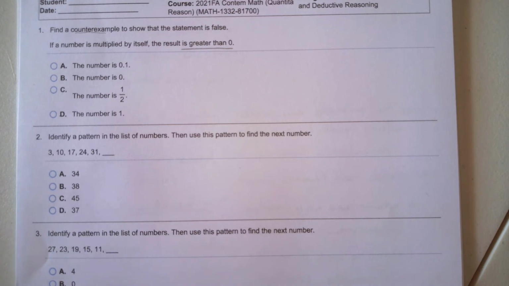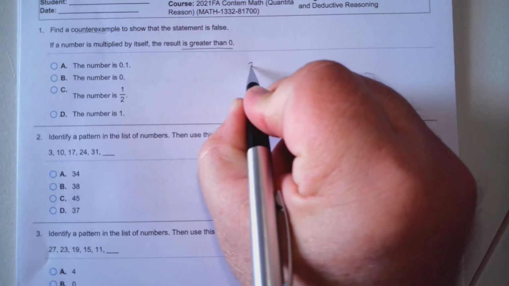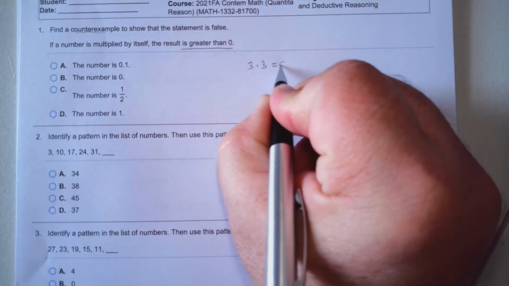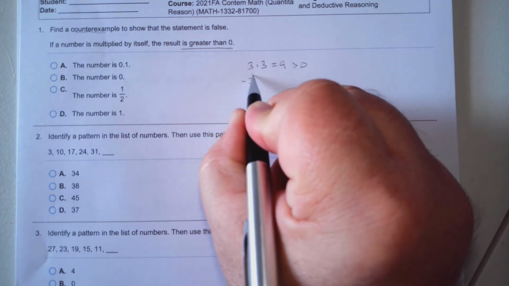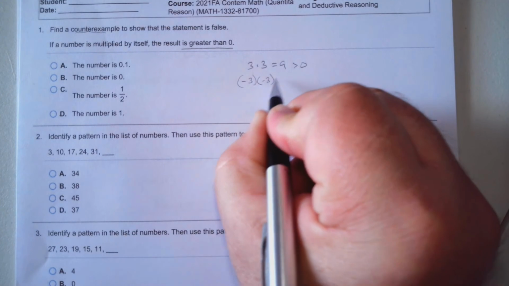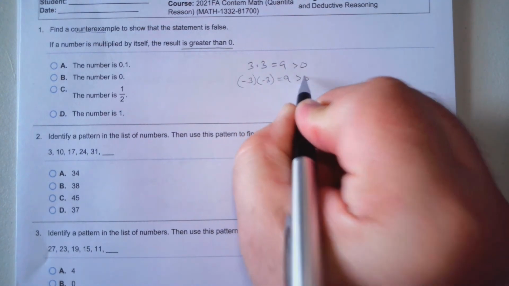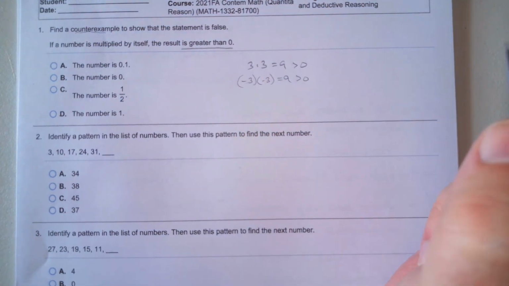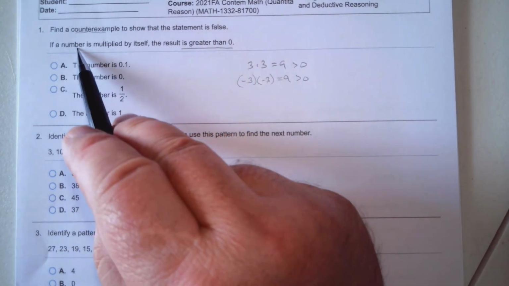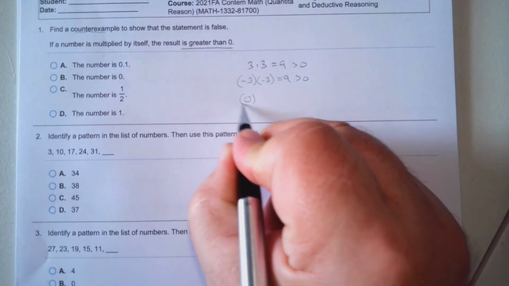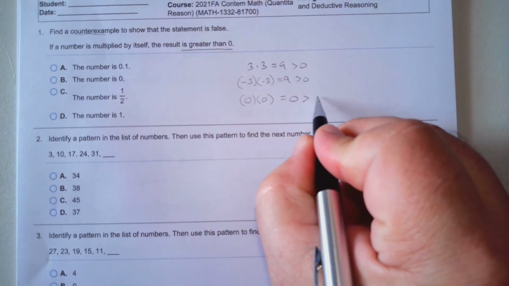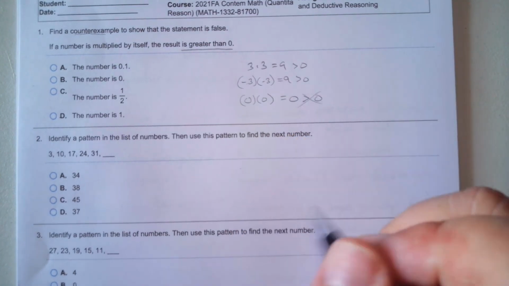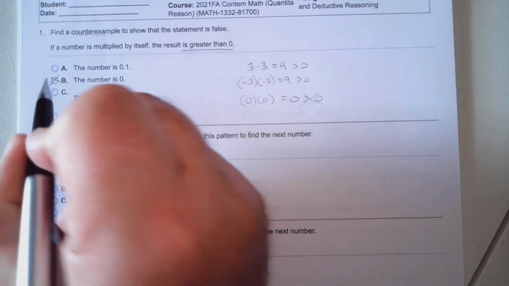Well, let's see. A number has to be multiplied by itself. 3 times 3 is 9. That's greater than 0. Negative 3 times negative 3. Negative times negative is positive. That's greater than 0. But it didn't specify, it's a number. How about 0? 0 times 0 is 0. Is 0 greater than 0? No. So there's our counterexample. So the answer is B.